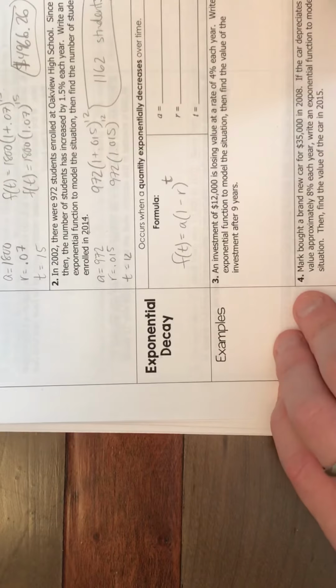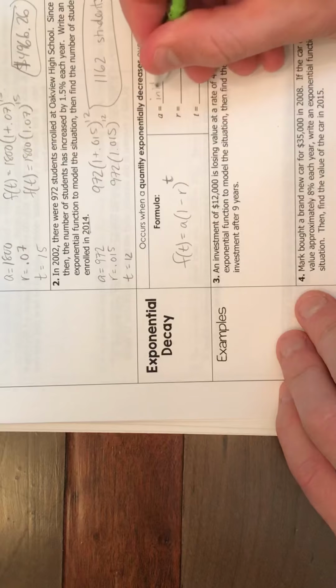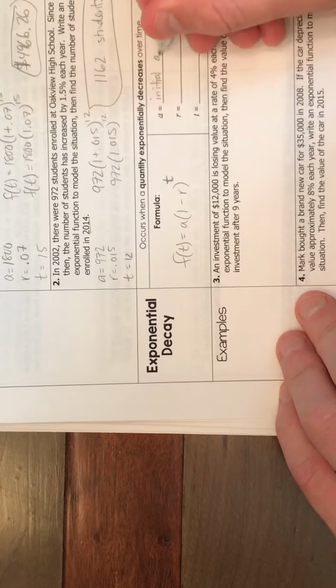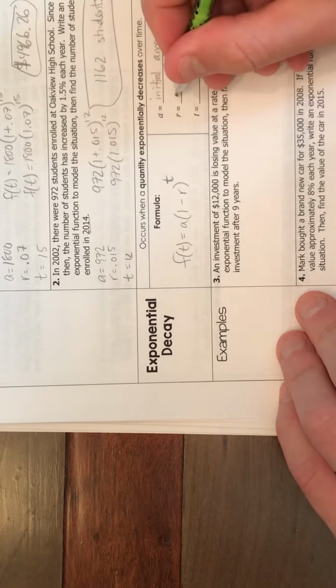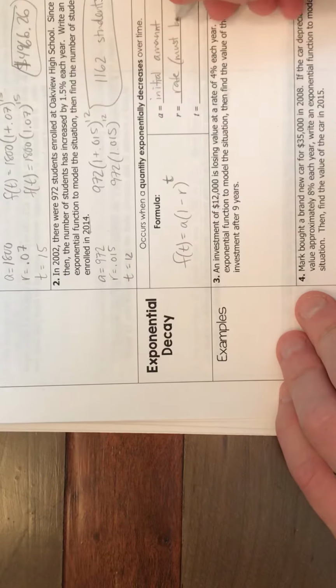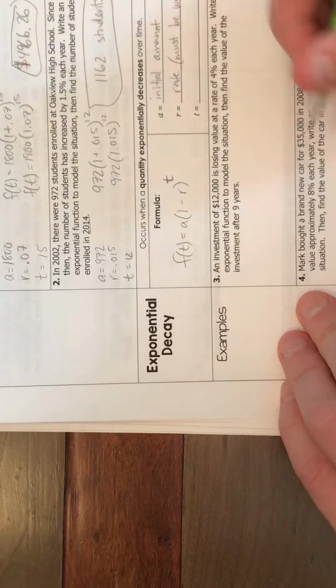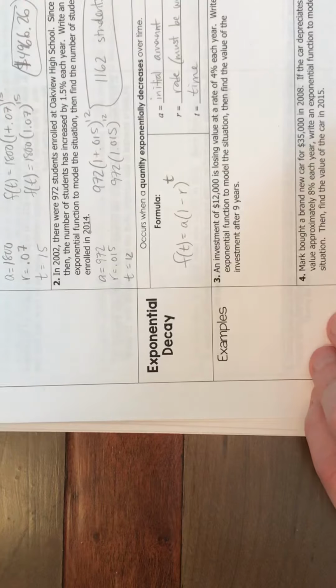So it looks really similar, and everything is representing the same thing in terms of our variables, except this would now be considered our decay rate. And once again, it must be written as a decimal. And then our T value is just time.